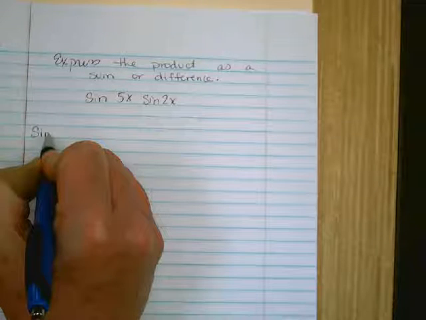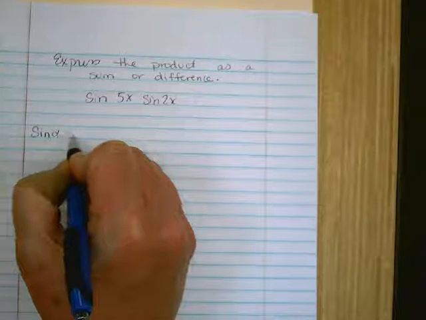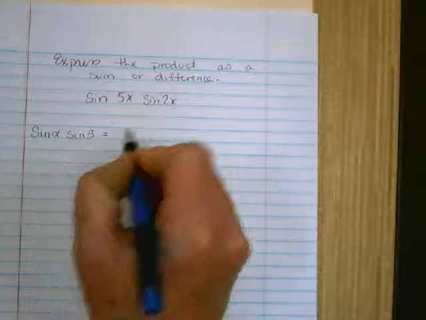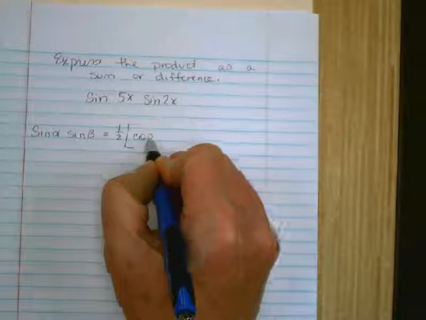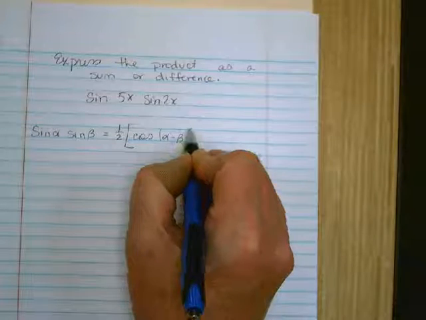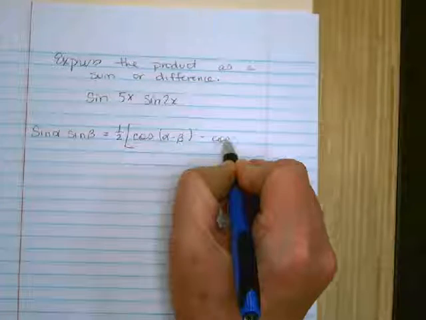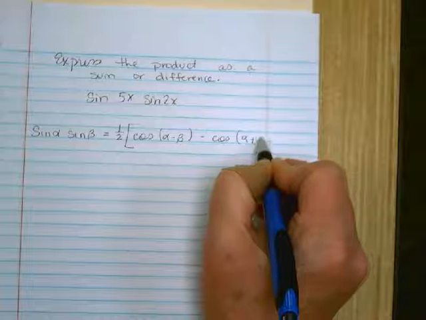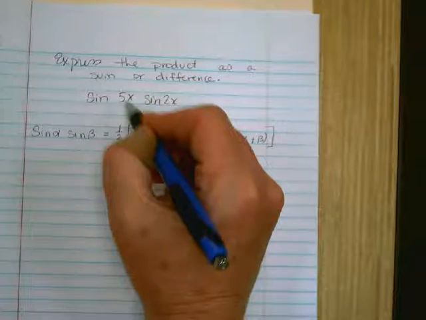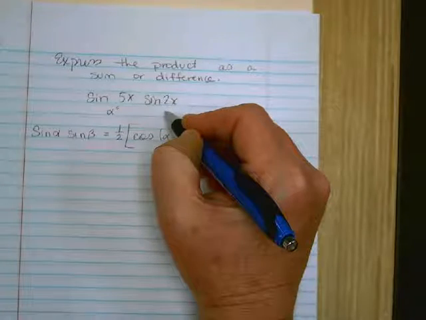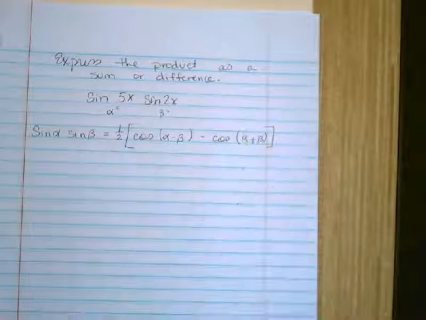The sine of alpha times the sine of beta is equal to 1/2 times the cosine of alpha minus beta minus the cosine of alpha plus beta. Of course, alpha is 5x and beta is 2x. So we're going to plug this in.